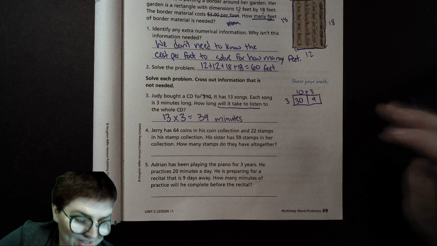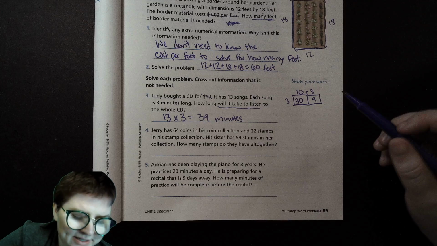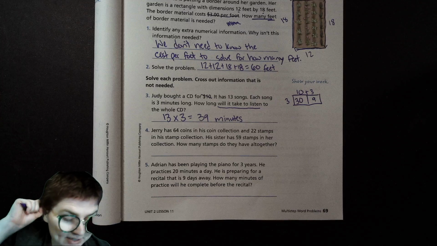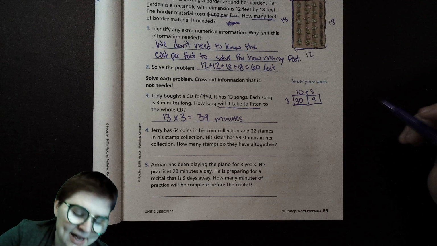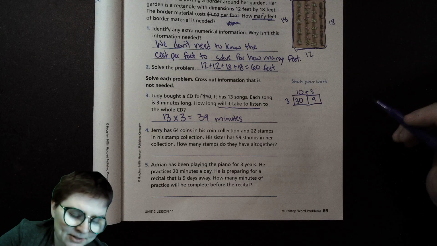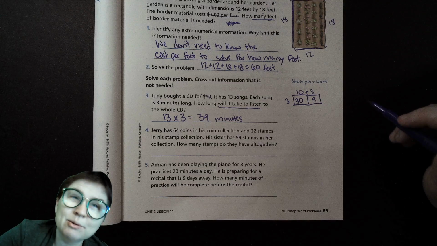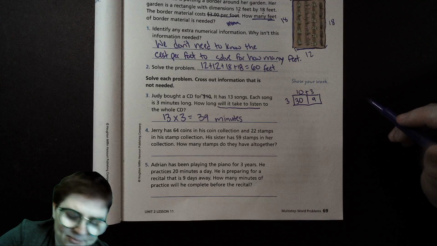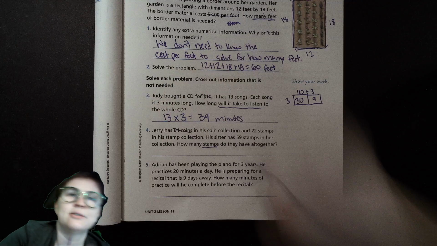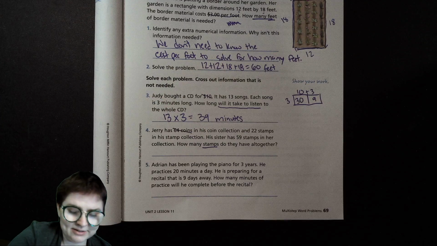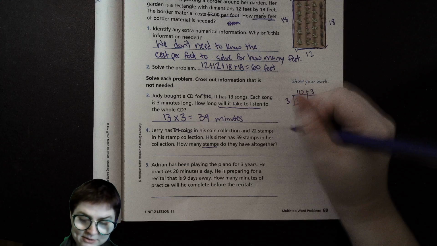All right, Jerry has 64 coins in his coin collection and 22 stamps in his stamp collection. His sister has 59 stamps in her collection. How many stamps do they have altogether? What are we looking for? What do we care about? We just care about the stamps, which means we don't, in this case, care about what? The coins. Coins, get out of here. Who cares? So altogether, we're going to add those up.